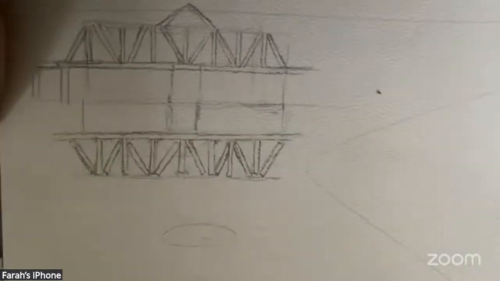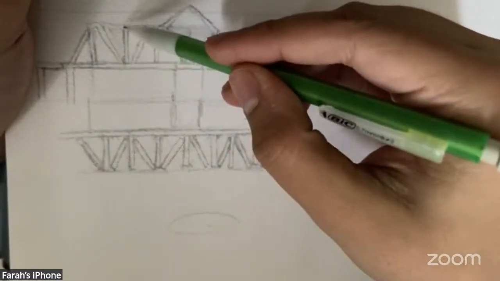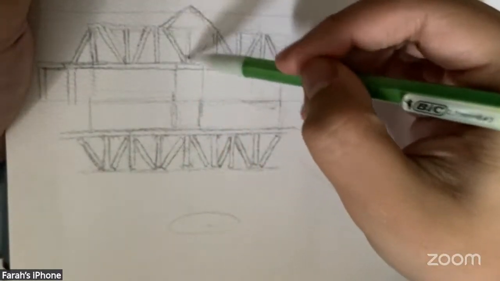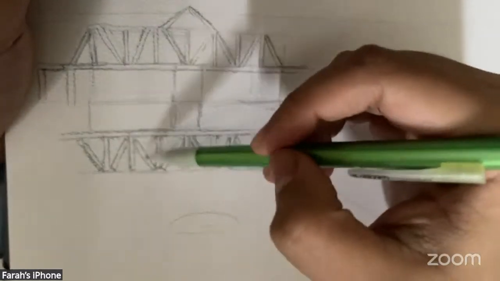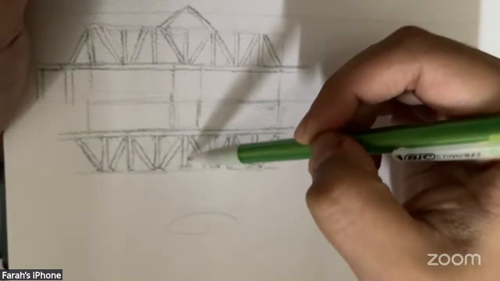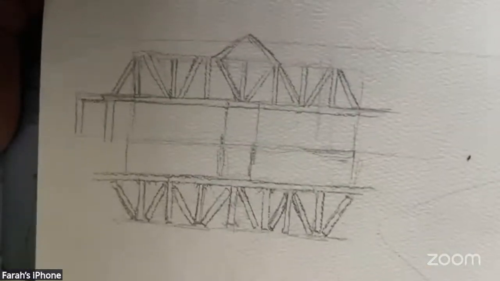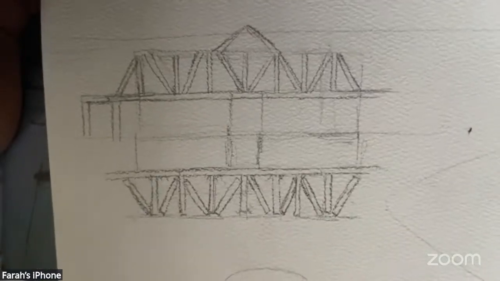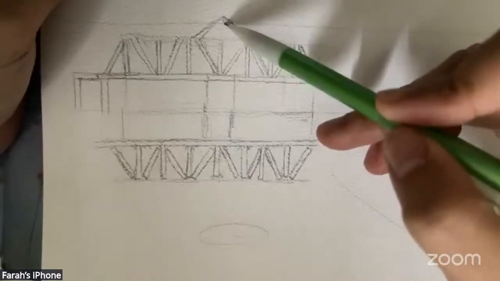So if you think about them as letters, I see the letter N, the letter N, the letter N. The same one for this, letter N, letter N. So making sure our bridge looks somewhat like this, and then replicating that top for right here.